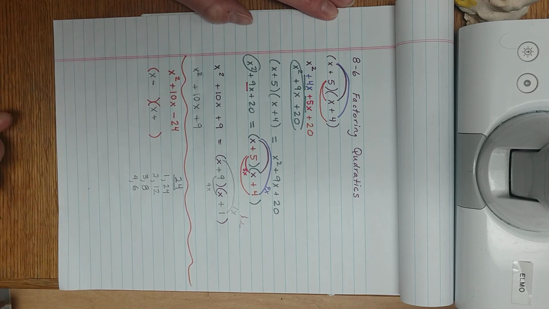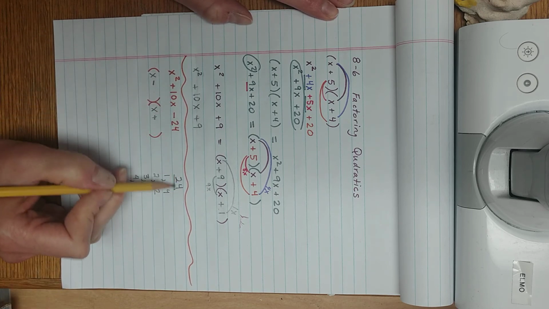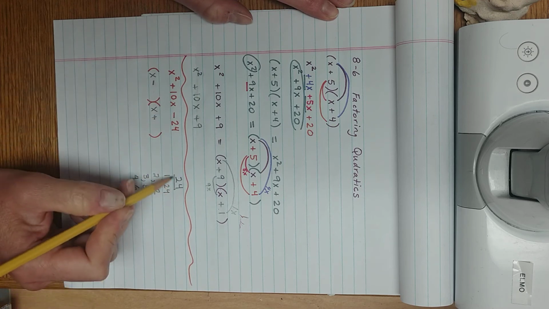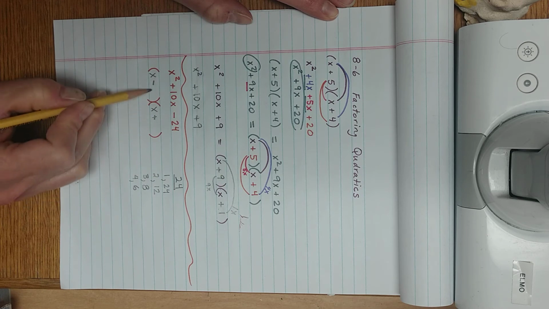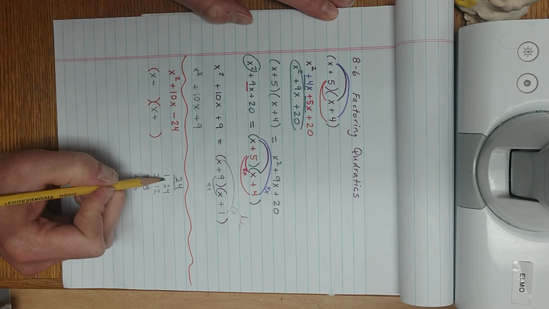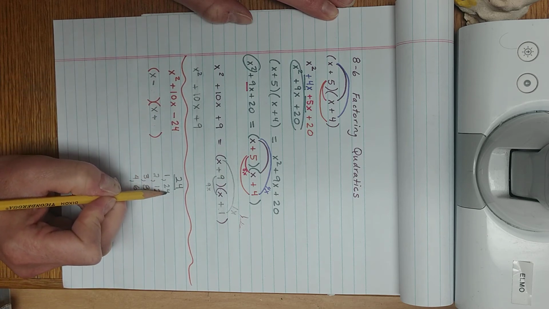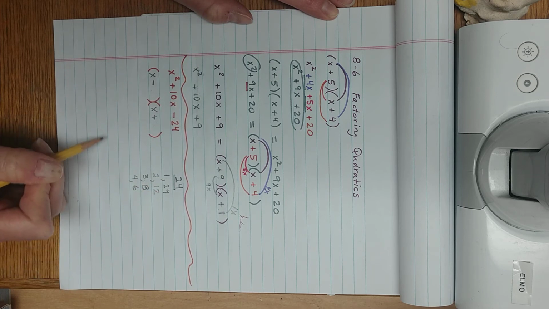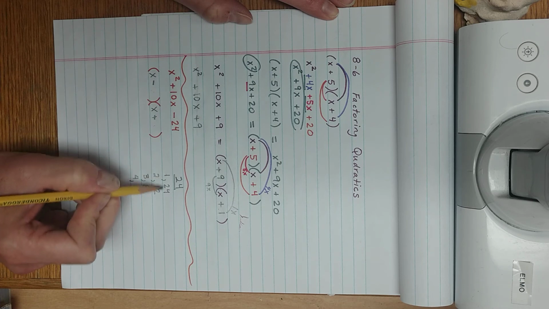So now remember that this isn't just 24, it's a negative 24. So when we're looking here to figure out how I should place these, I have to think that one of these is negative and one is positive. Negative 1 and positive 24? Or maybe positive 1 and negative 24? Or negative 2 and 12?